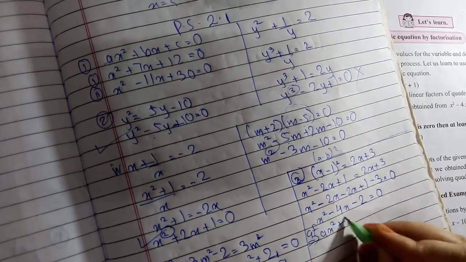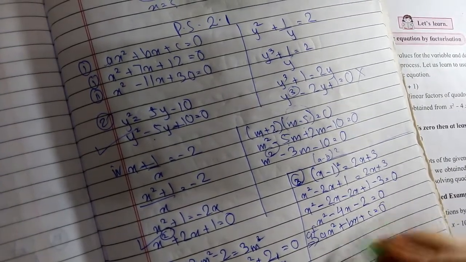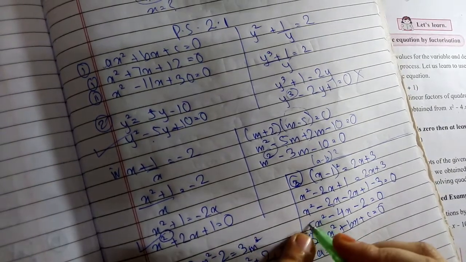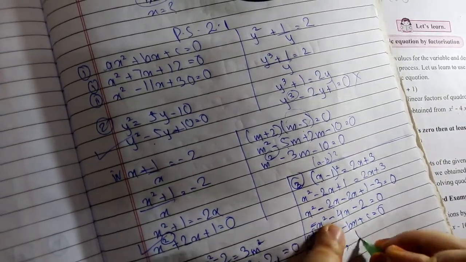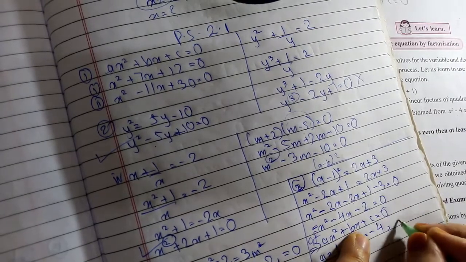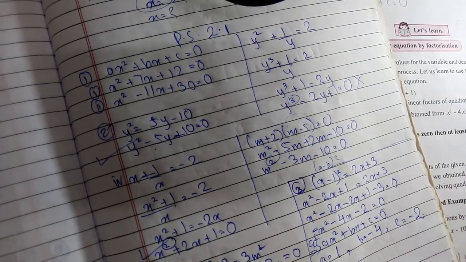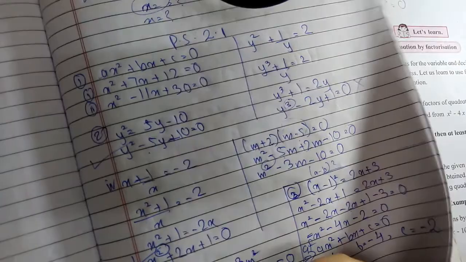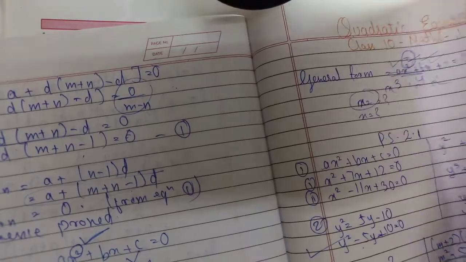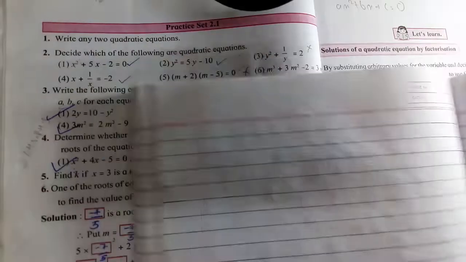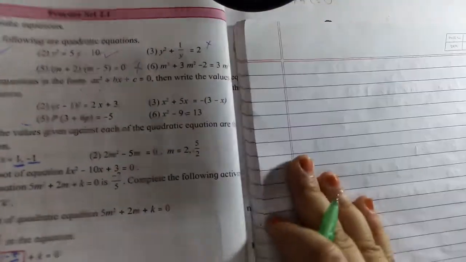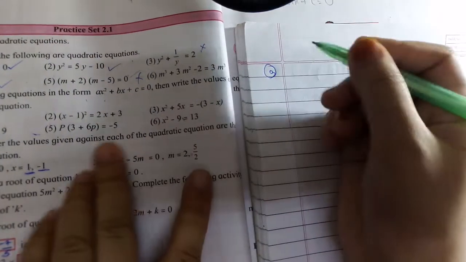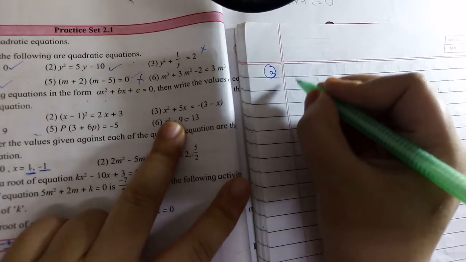Let us take ax square plus bx plus c is equals to 0. So the value of a in this equation is 1, the value of b is minus 4, and the value of c is minus 2. Right, now let's solve the next question. It is question number 3. Okay, so students, question number 3 is this one.